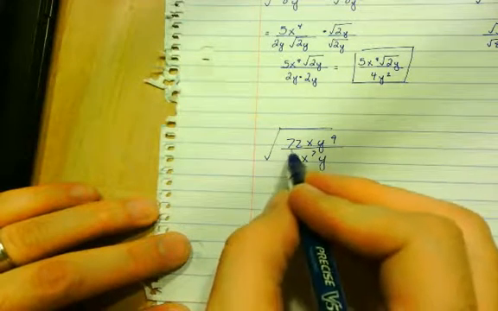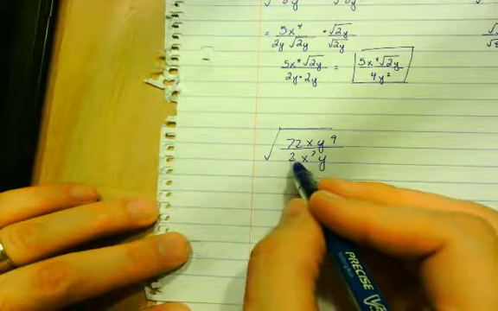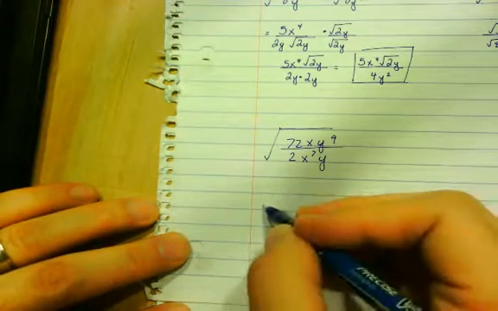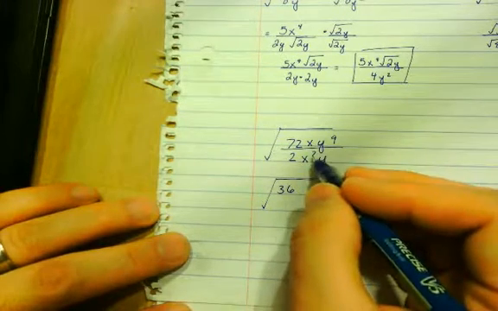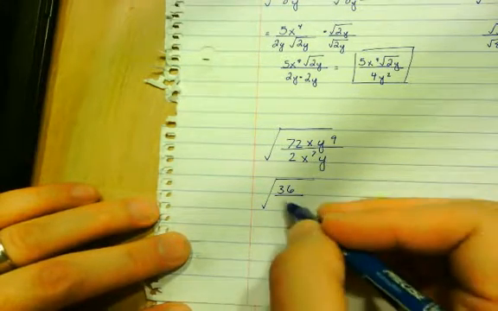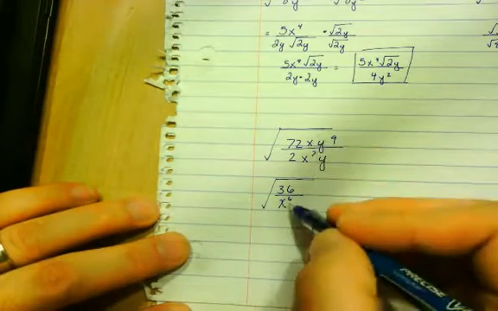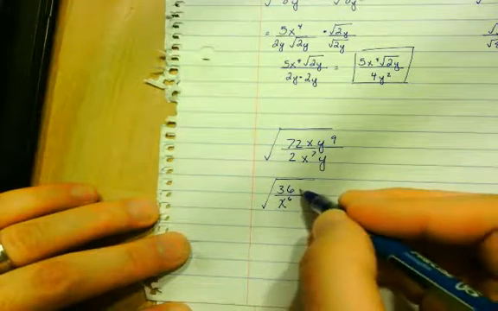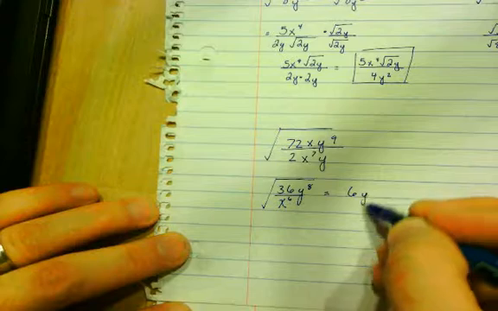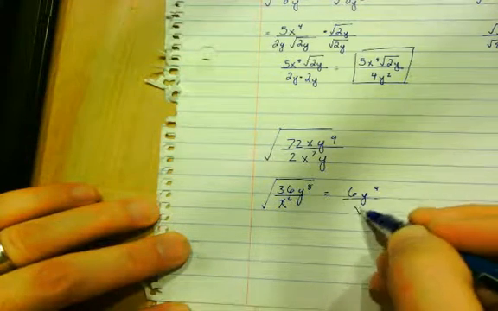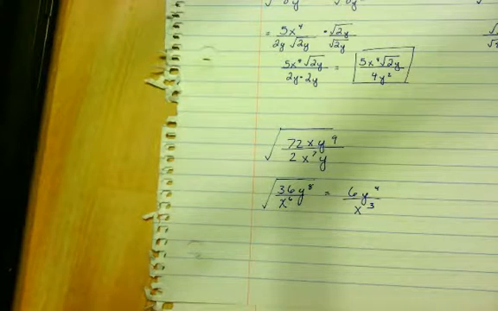And the last problem here, I'm going to reduce my fraction because that's going to make this problem easier for me. 72 divided by 2 is 36. X over x to the 7th. My rules of exponents say I have x to the 6th in the bottom. 7 minus 1 is 6 on the bottom. 9 minus 1 is 8. And that's 6 y to the 4th over x cubed. So that is all of my multiplying.